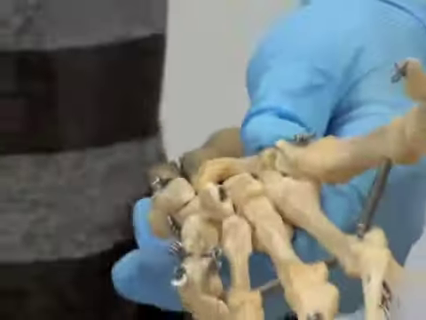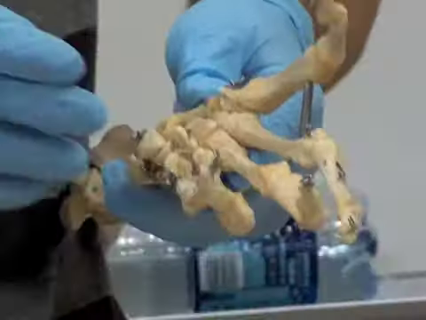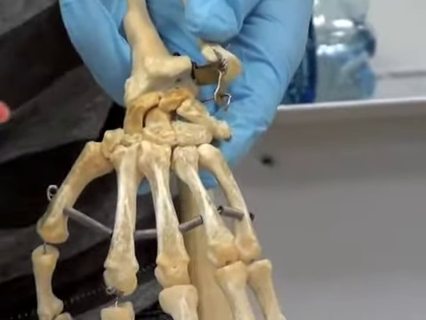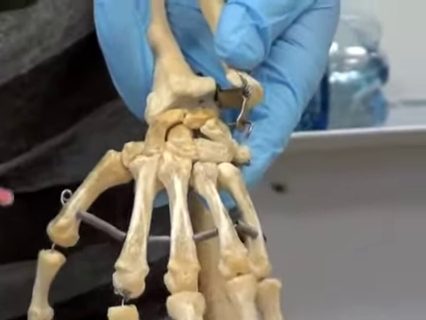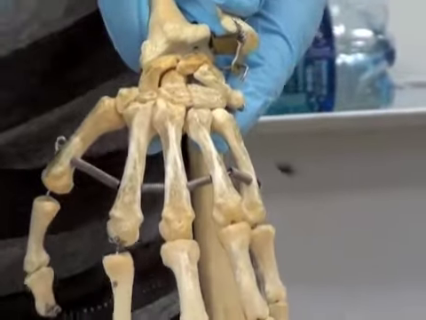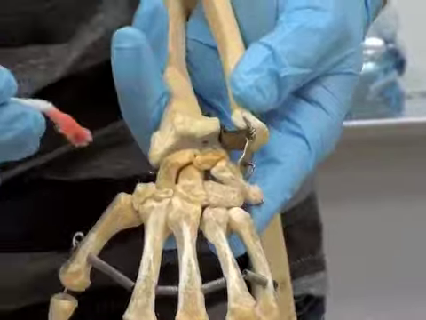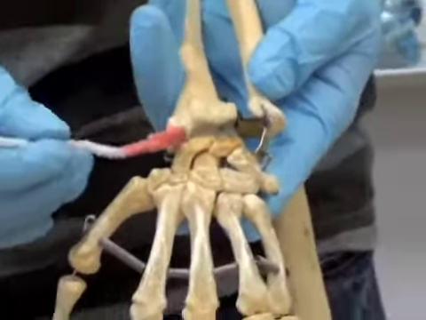Just to go over this again on the dorsal surface, because that's fun, we'll flip over and look dorsally. Thumb side, radial side, is lateral, and this is medial.